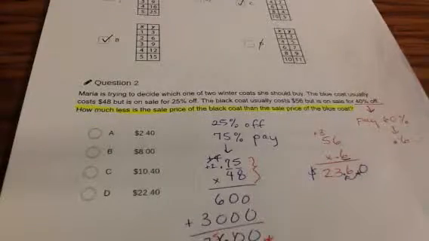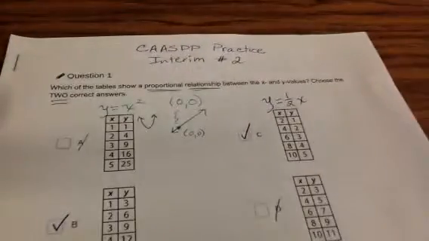Hi, we are on interim test number 2. Remember, this is all the CASP practice to make sure that you are awesome.